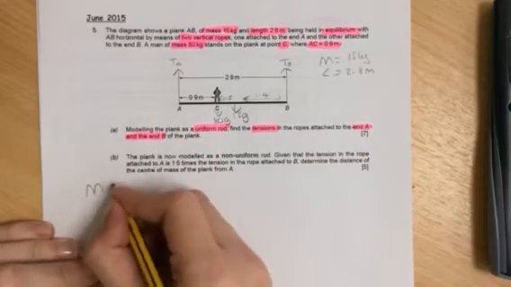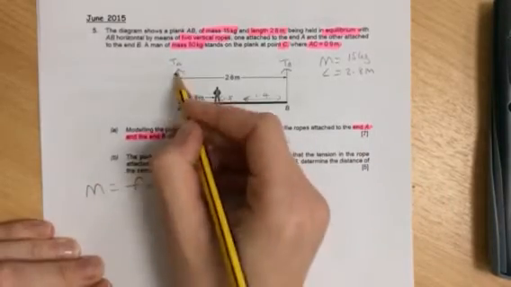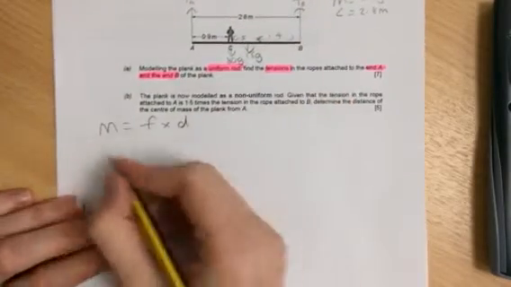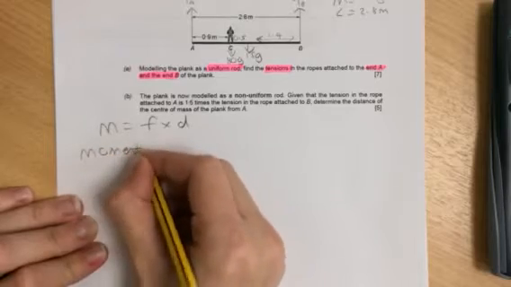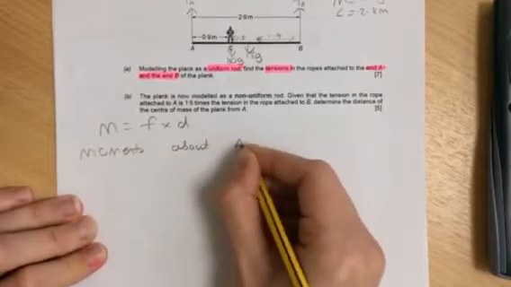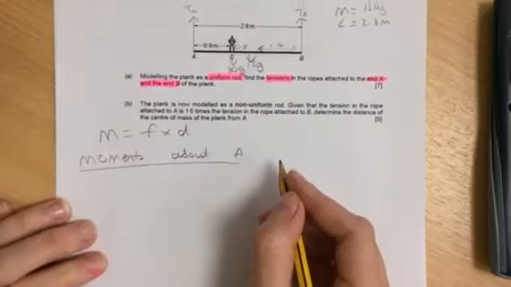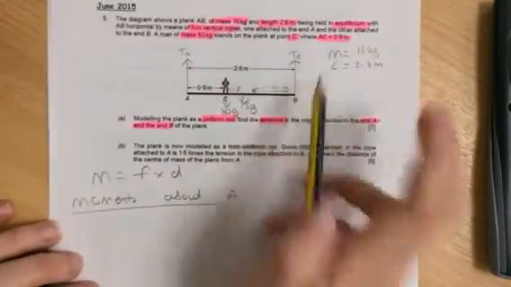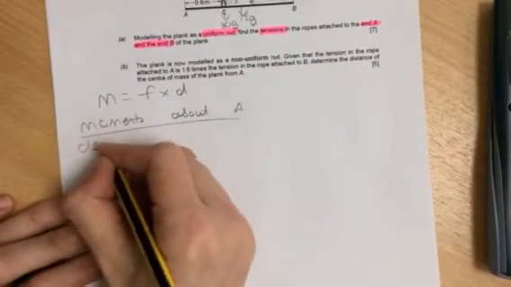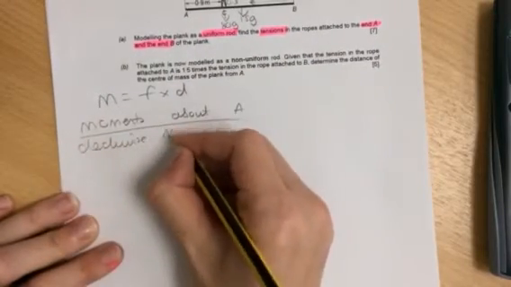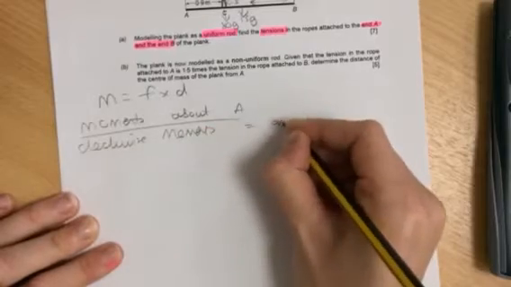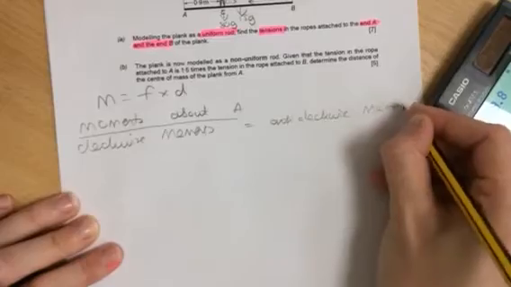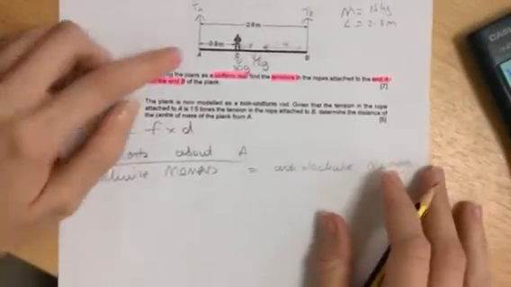Because remember, moment equals force times distance. The distance here would be 0 to A, so that will eliminate that one. So take moments about A. Moment is force times distance. It's in equilibrium, it's in the question. So we're going to have clockwise moments equal anti-clockwise moments. So let's start going from A.